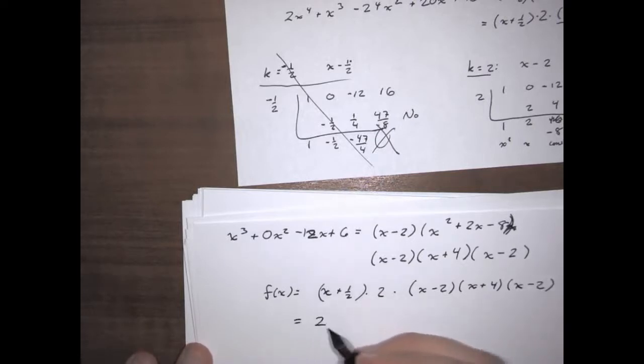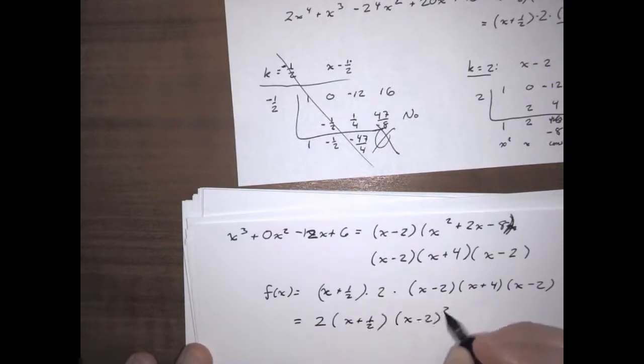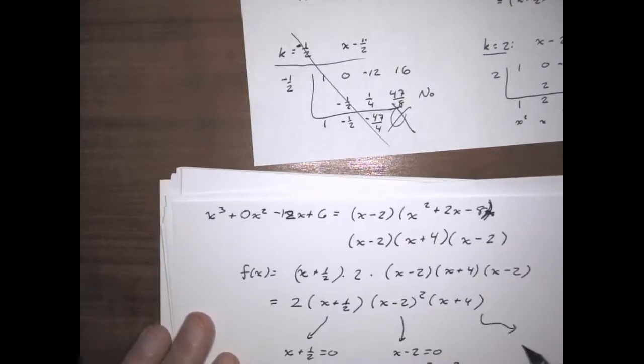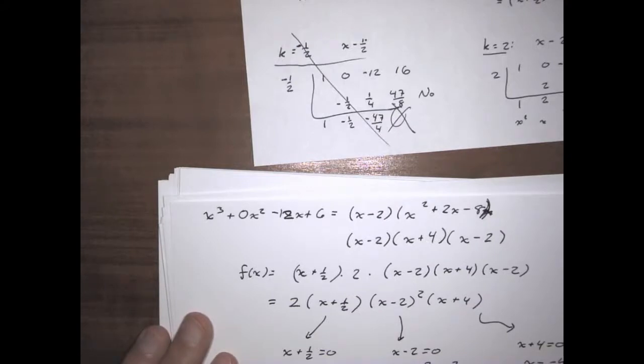So that's, in other words, equal to 2 times (x + 1/2) times (x - 2) squared times (x + 4). So then if I want to separate these all out, I'm going to have x + 1/2 = 0, which means x = -1/2, multiplicity 1. Here I'm going to have x - 2 = 0, which means x = 2, but this one has multiplicity 2 because of the square. And over here we're going to have x + 4 = 0, which means x = -4, multiplicity 1 because there's no exponent.